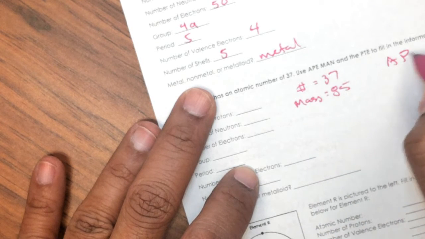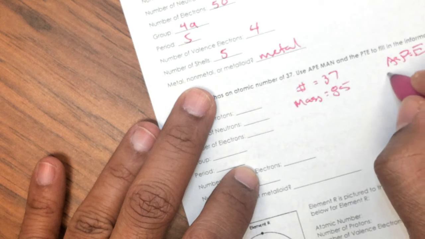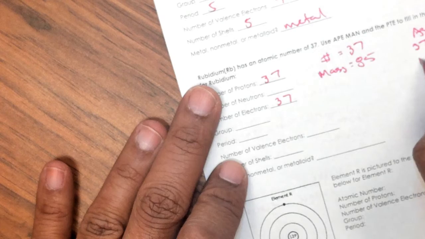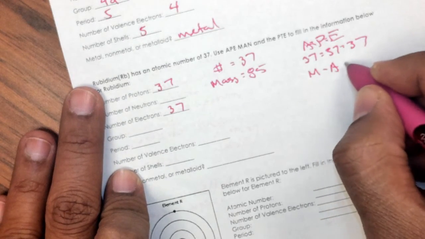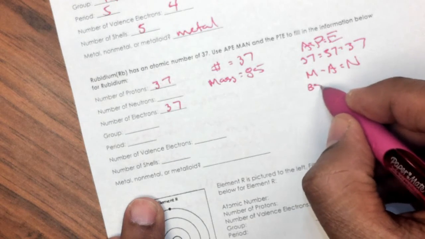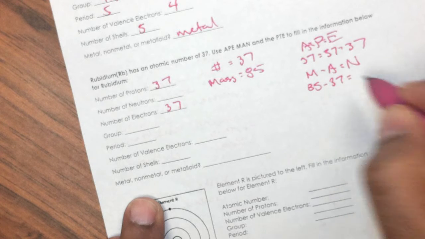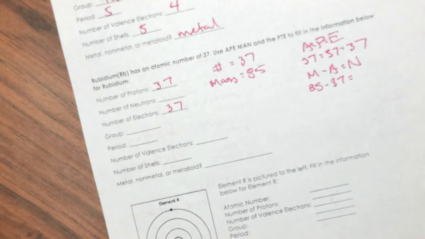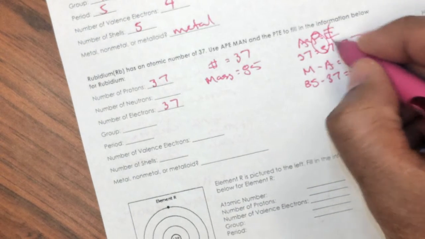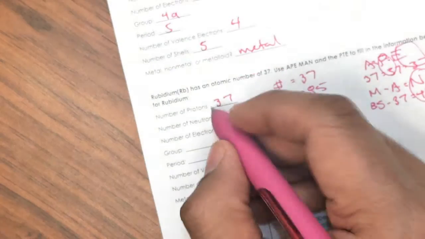So we do ape. A equals P equals E. 37 equals 37 equals 37. That means we have 37 protons, 37 electrons. M minus A equals N. That means we have 85 minus 37 equals, I don't want to get it wrong for you guys, 85 minus 37 equals 48. So I have 37 protons, 37 electrons, and 48 neutrons.